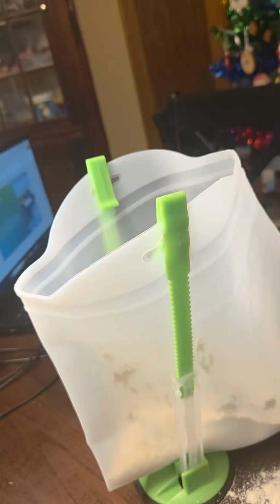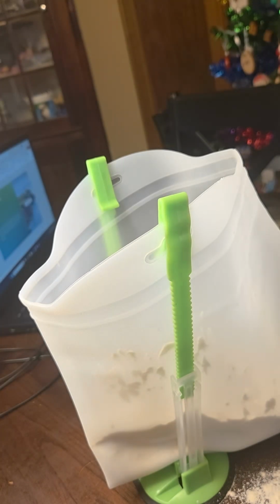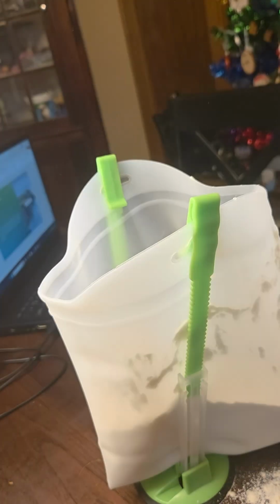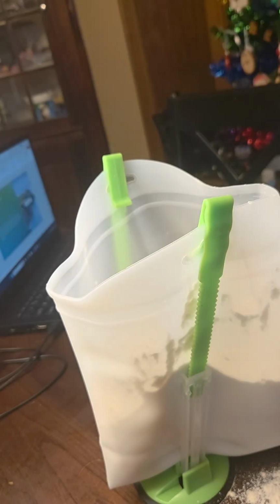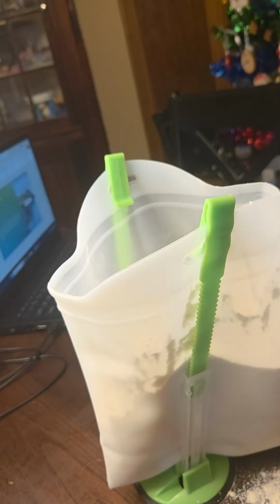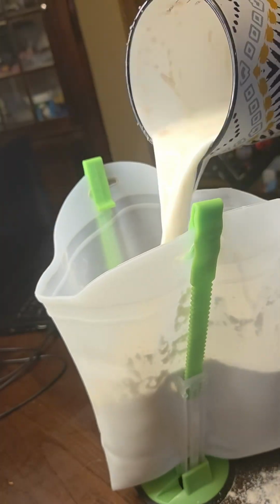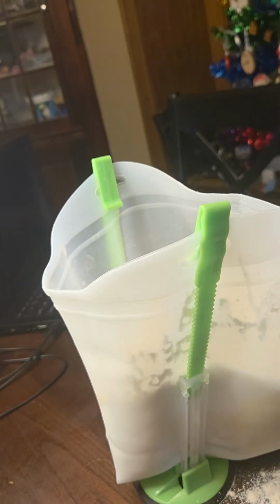Alright, next go ahead and add your flour into the silicone kneading bag or your 2-gallon plastic freezer bag. Pour in your egg and then your yeast, milk, or water combination. Close and secure the bag and knead it until all the ingredients are well combined. This takes about 5 to 10 minutes.